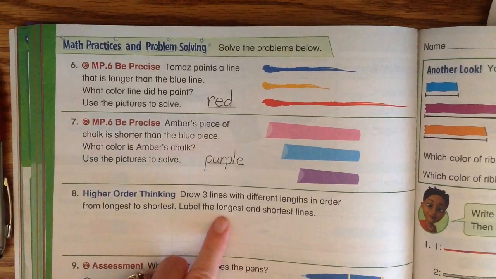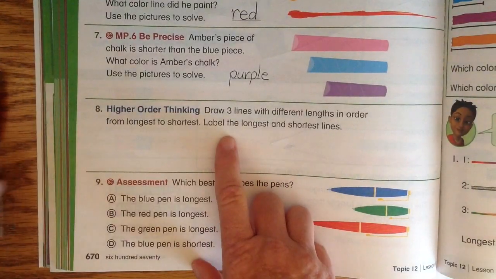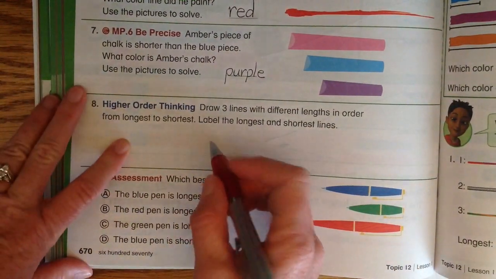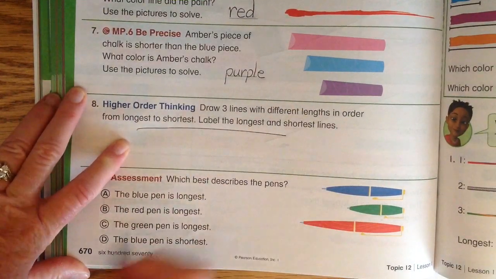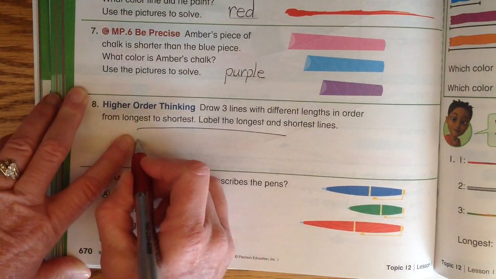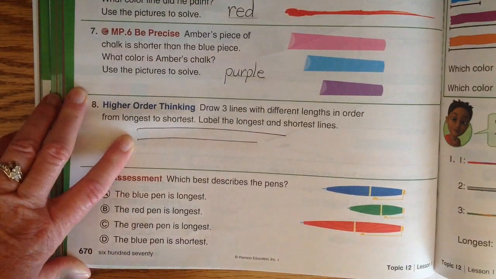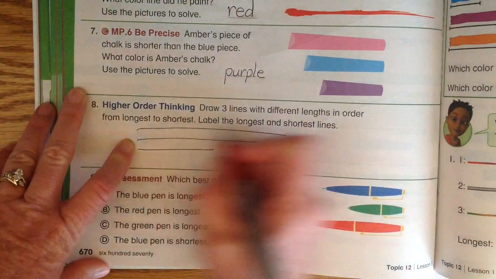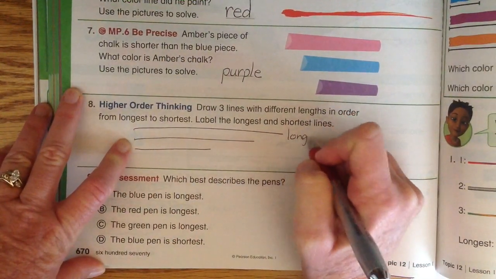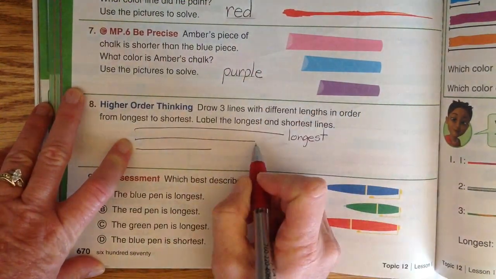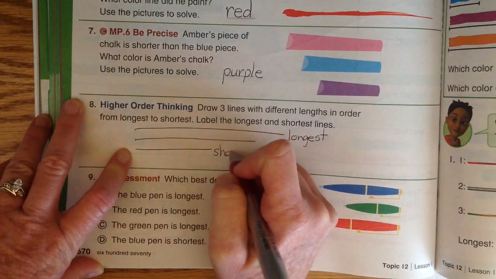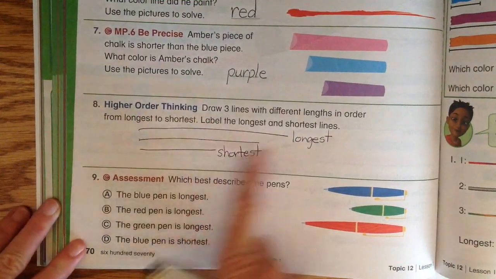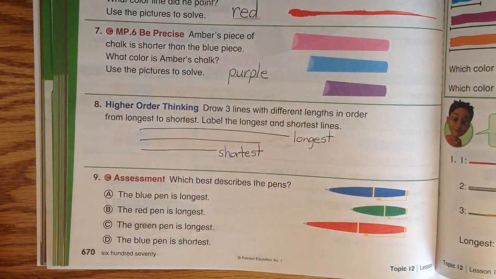Draw 3 lines of different lengths in order from longest to shortest. Label the longest and shortest lines. So they want the longest one first. And again, I'm going to start the same spot here. Then a little bit shorter. Starting at the same spot, I'm going to make it even the shortest one. So this one is the longest. Then that one's in the middle. And this one is the shortest. Okay, that's what it means when it says label, to go ahead and write which one.